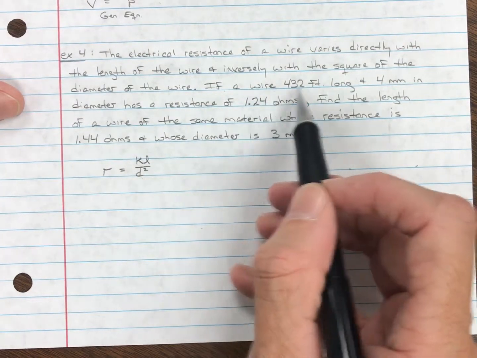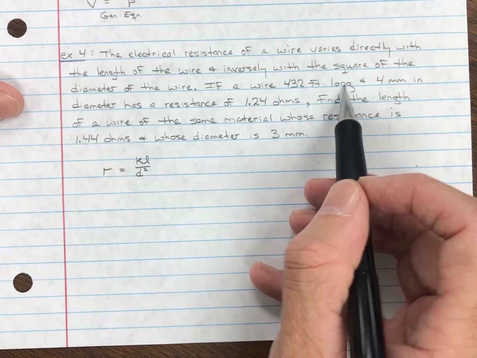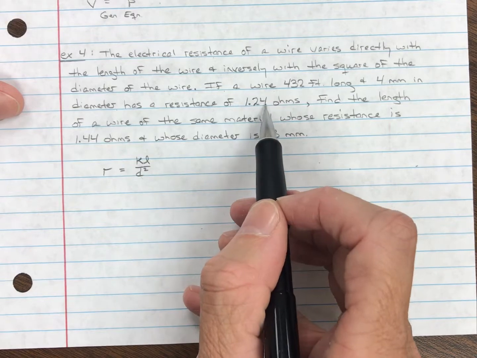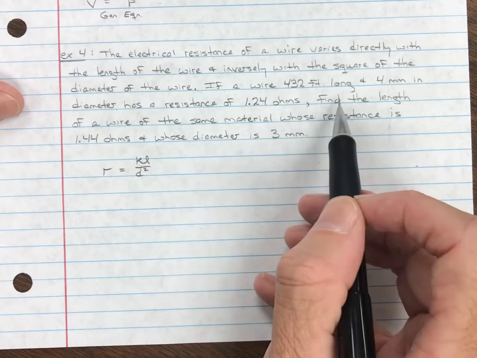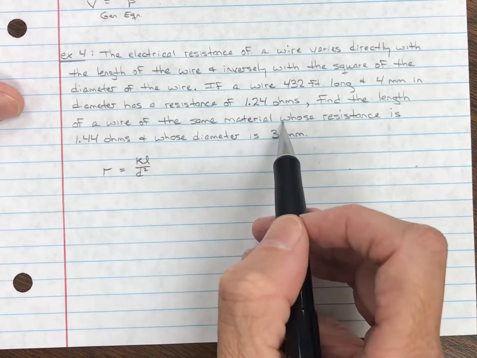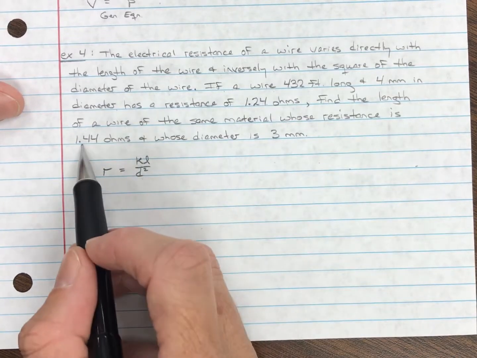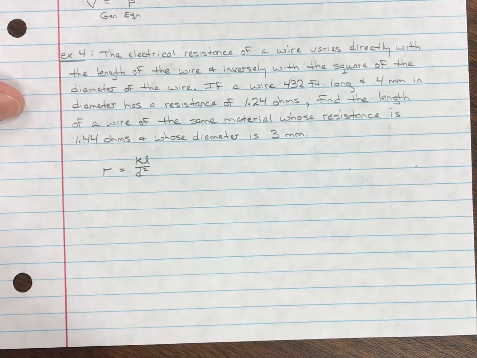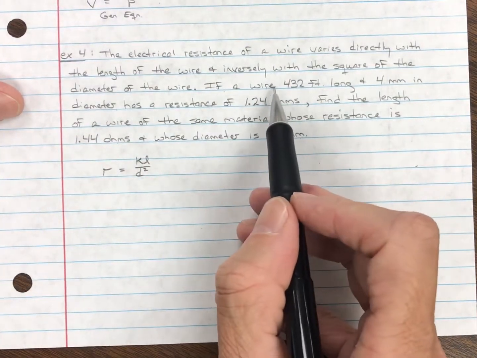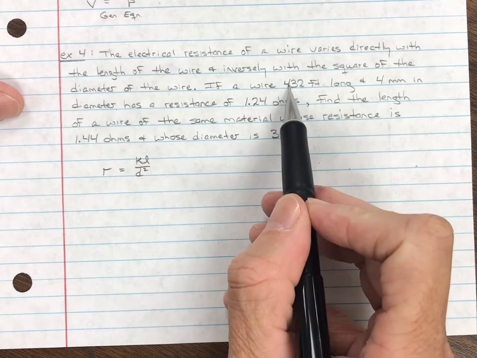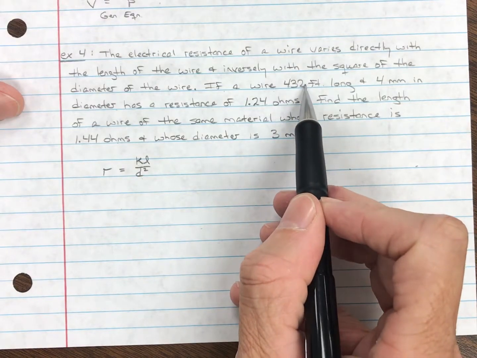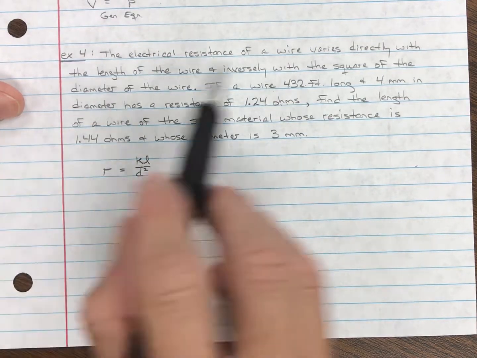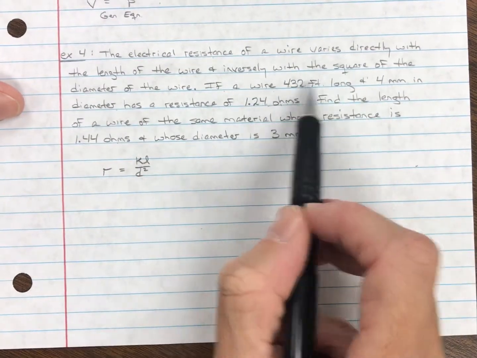Okay, so there's the equation I need to work with to find the constant of proportionality. If a wire 432 feet long and 4 millimeters in diameter has a resistance of 1.24 ohms, find the length of a wire of the same material whose resistance is 1.44 ohms and whose diameter is 3 millimeters. Well, let's first find K. We know that this wire has this length, this diameter, and this resistance.